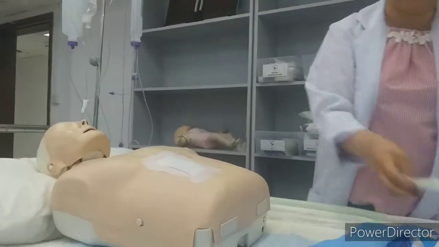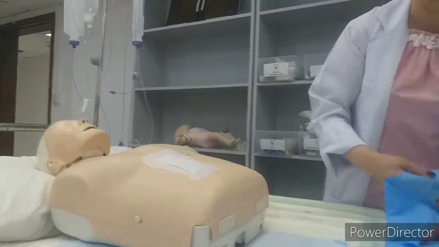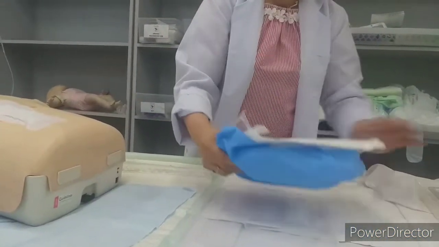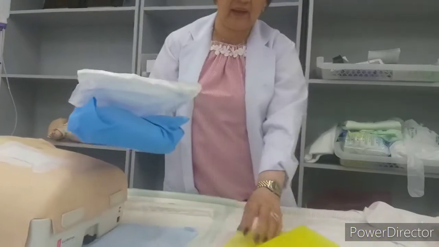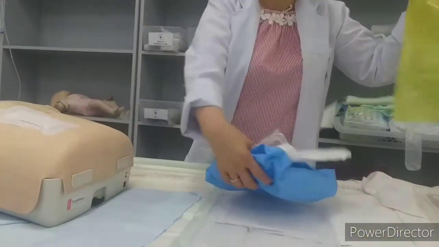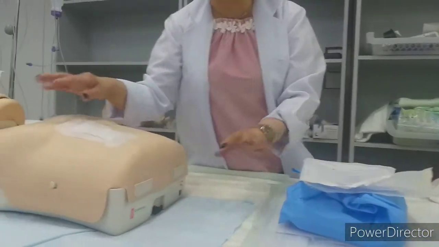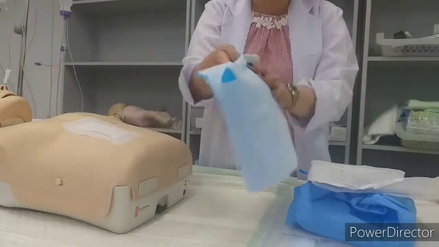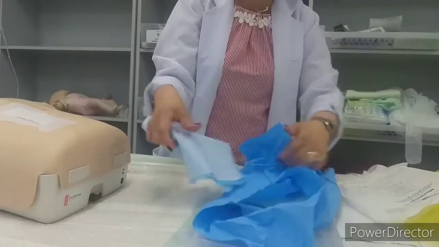Okay, all of this gather together. So once we are done, take off the dressing pad together inside of this.